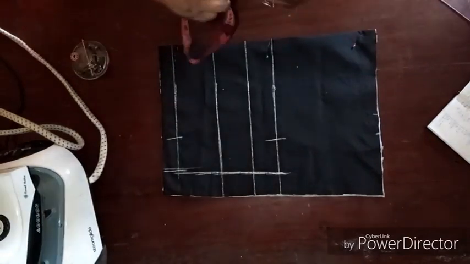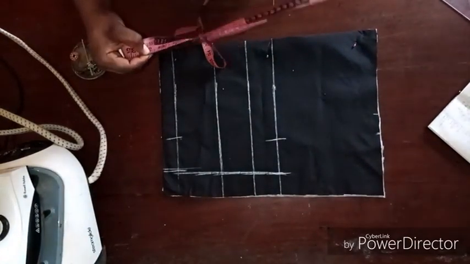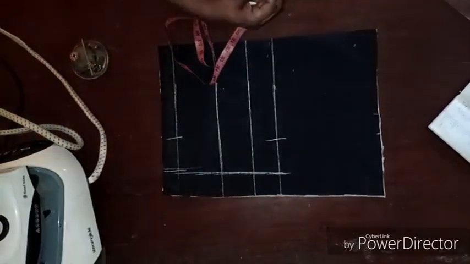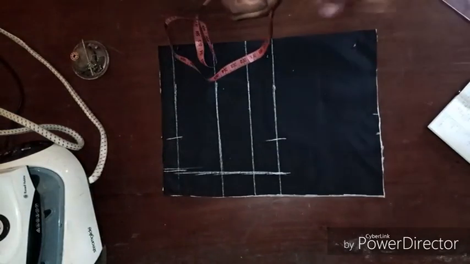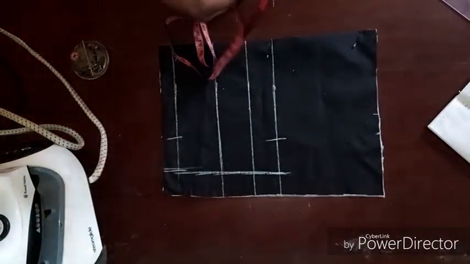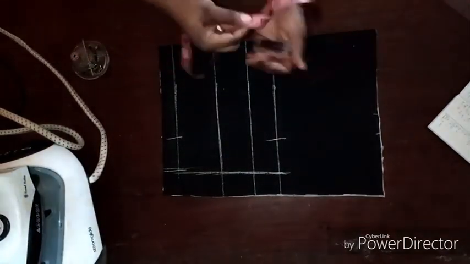Okay, remember, from the bust to the waist measurement is okay, but if you want to have your under bust area snatched, you take in your under bust measurement. So the under bust measurement I'm working with is 33.75. I'll mark quarter of that on my under bust line.